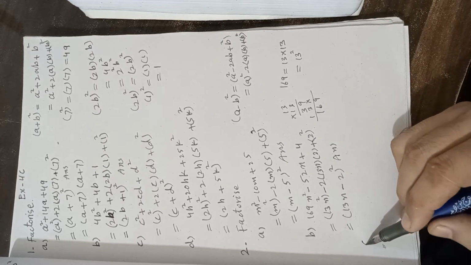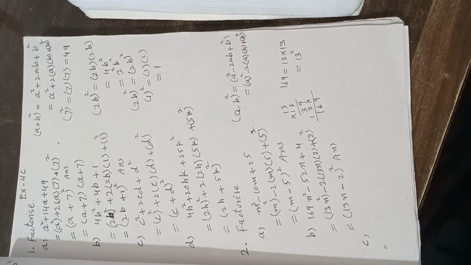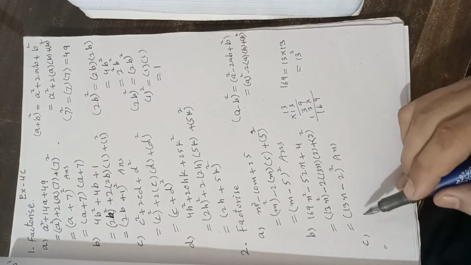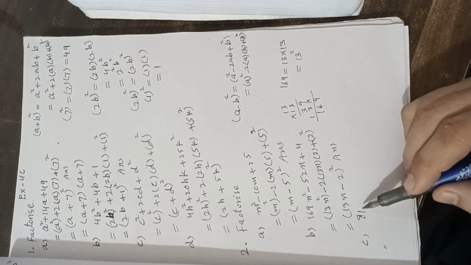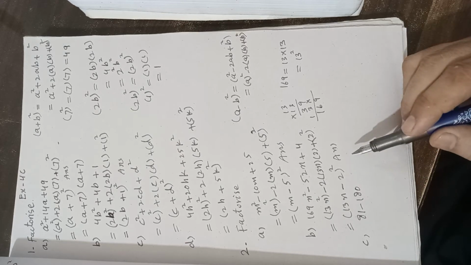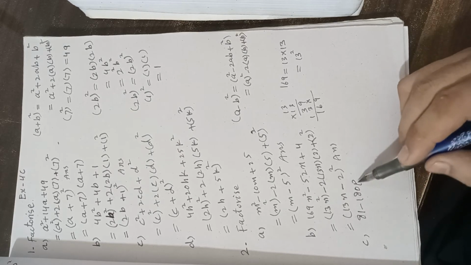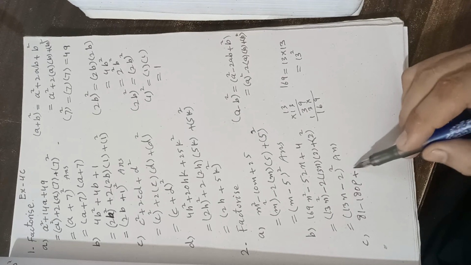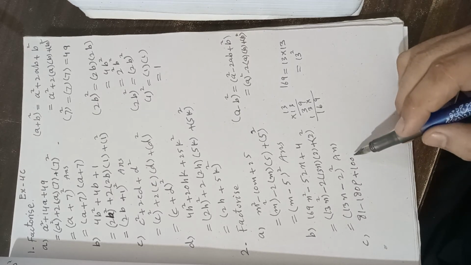Now part C. In part C, he is asking us 81 minus 180p plus 100p square.